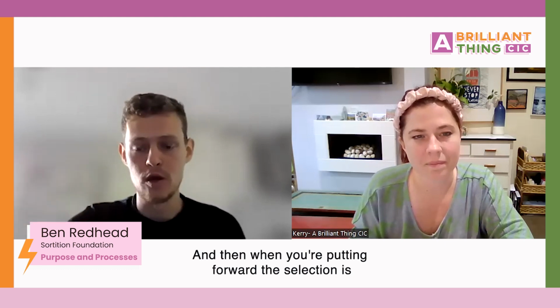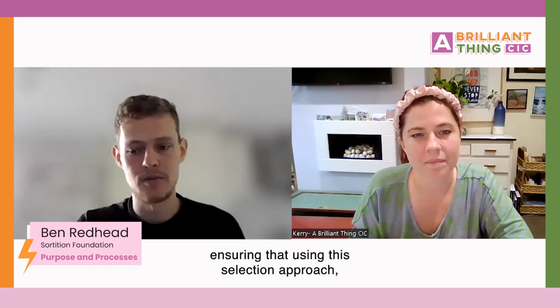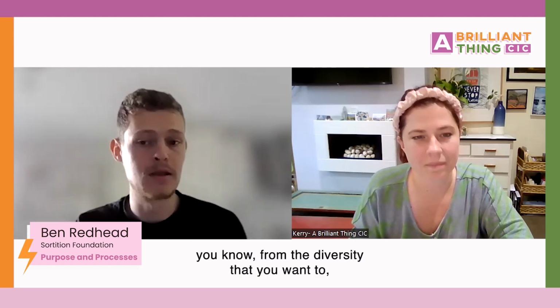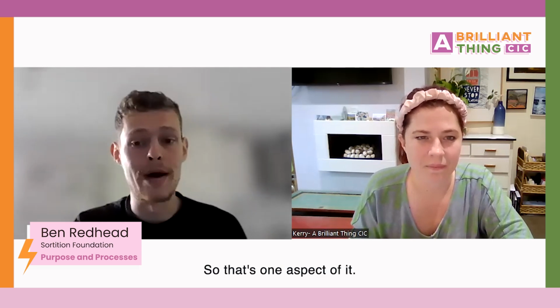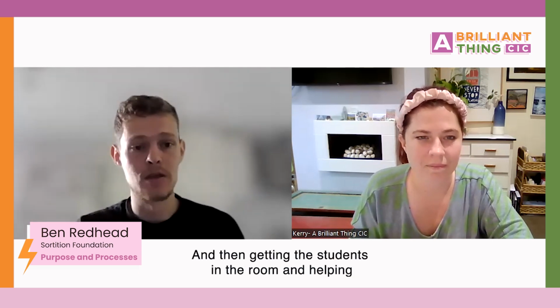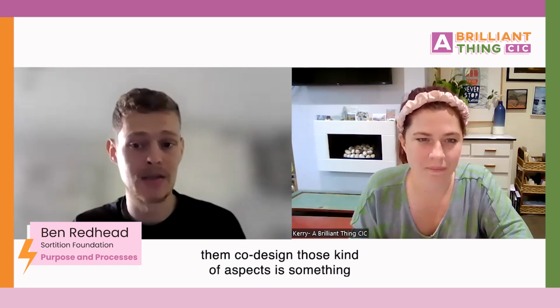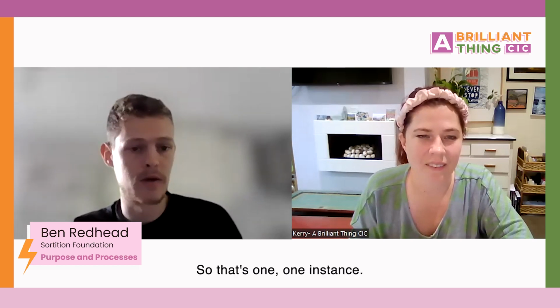And then when you're putting forward the selection, it's about ensuring that, using the selection approach, you're able to engage students from the diversity that you want to include. So that's one aspect of it, and then getting those students in the room and helping co-design those aspects is something that has been really beneficial. So that's one instance.